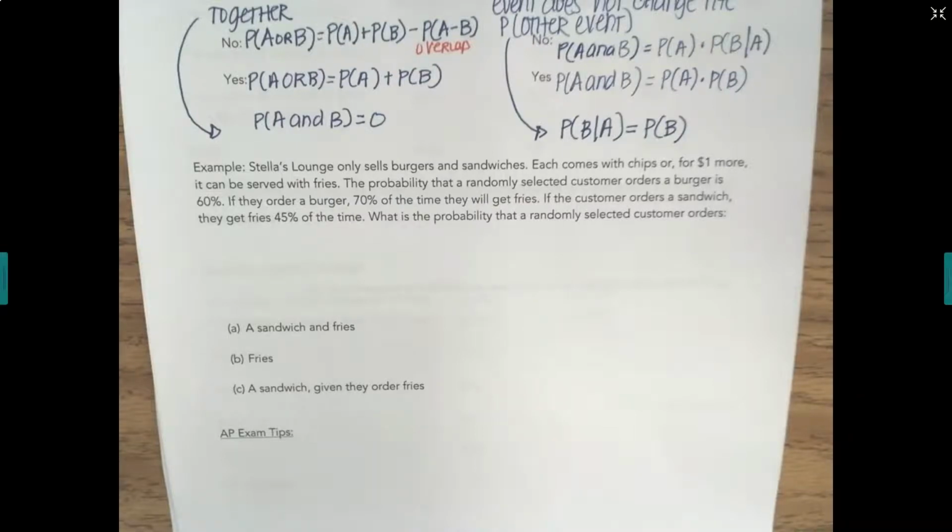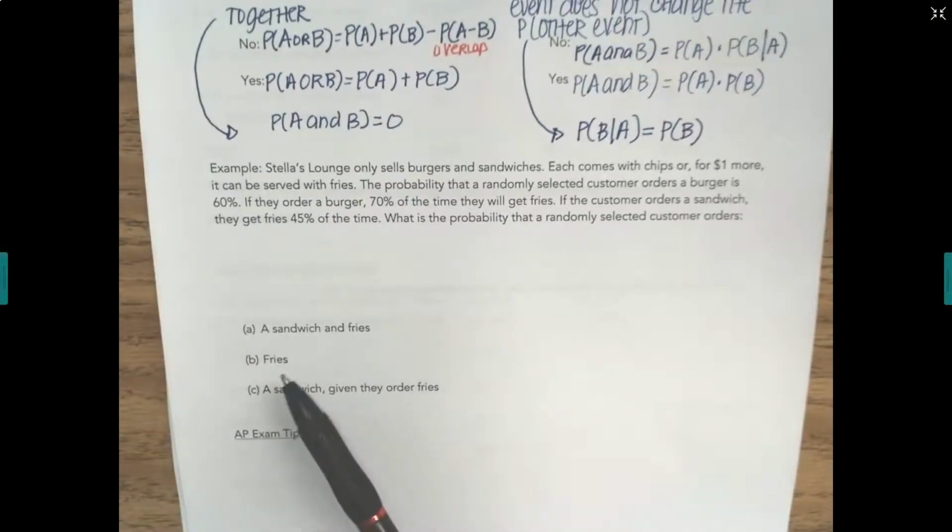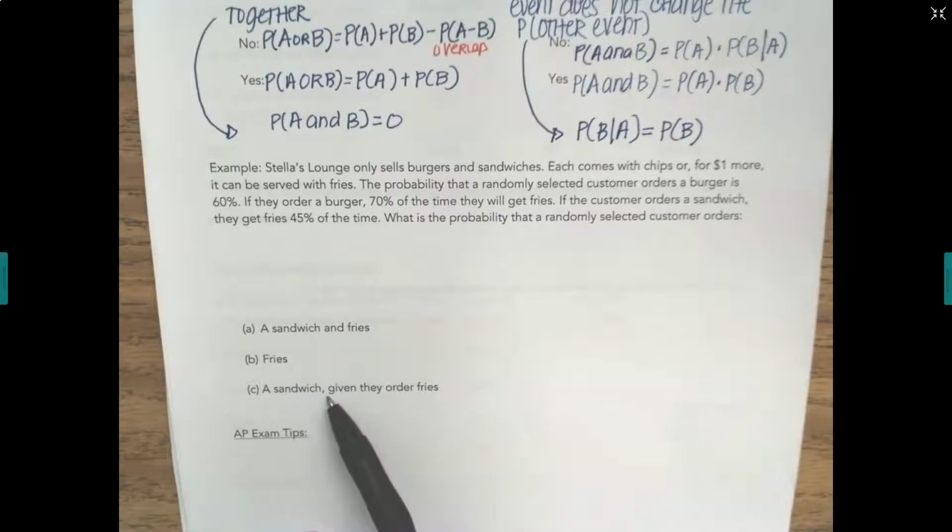The probability that a randomly selected customer orders a burger is 60%. If they order a burger, 70% of the time they will get fries. If the customer orders a sandwich, they get fries 45% of the time. What is the probability that a randomly selected customer orders, and I have 3 questions I want us to ask: a sandwich and fries, fries only, or a sandwich given they order fries?